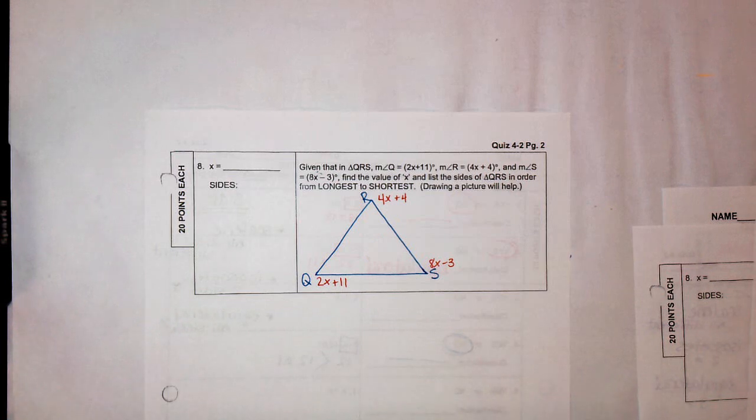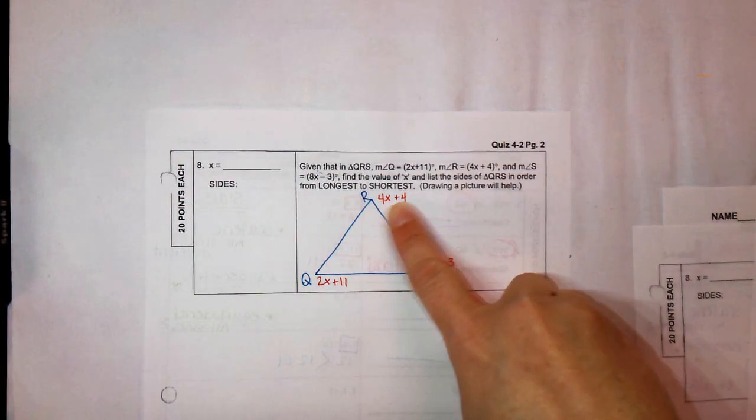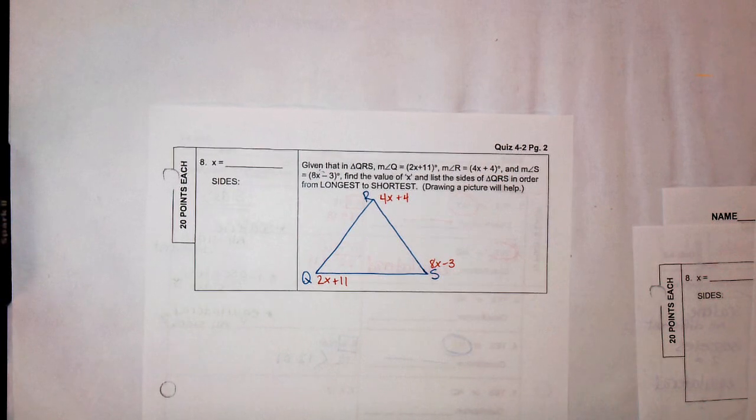So do y'all remember this? I know it was a long time ago, but do y'all remember listing them from greatest to least and least to greatest? If it's longest, you gotta put your finger over. Yeah, good, the cover-up method that I taught y'all. So, do I have any angle measures right now? No, so you gotta figure it out first. I gotta find what x is first so I can find all these angle measures. So first things first, we're gonna find x.